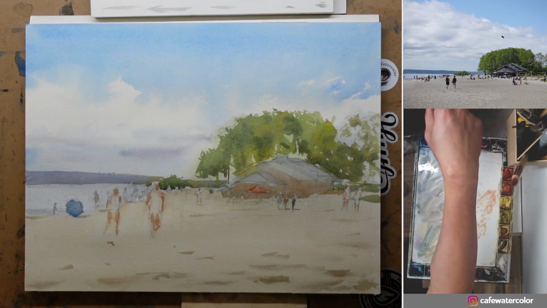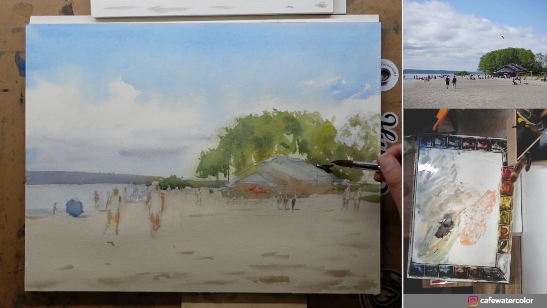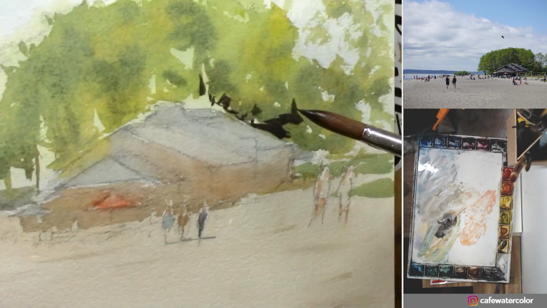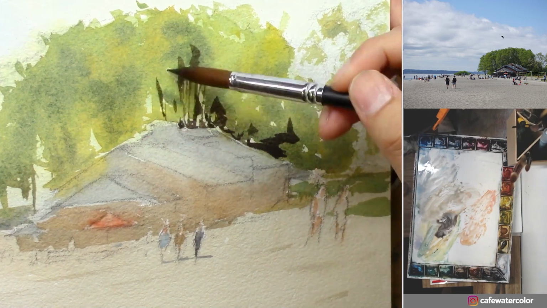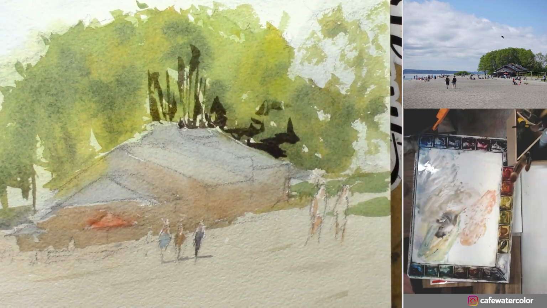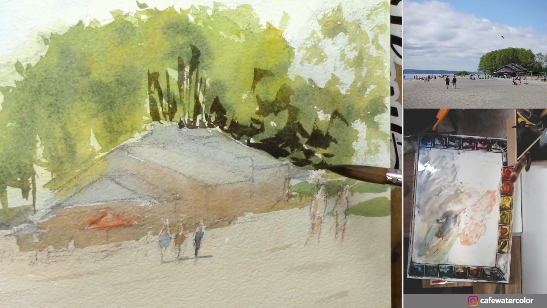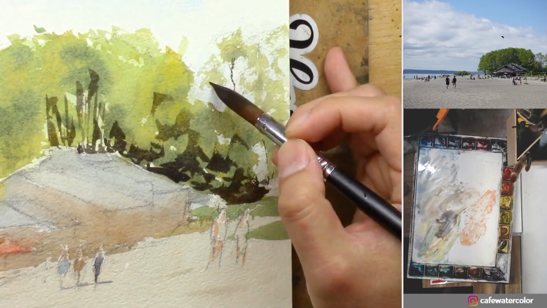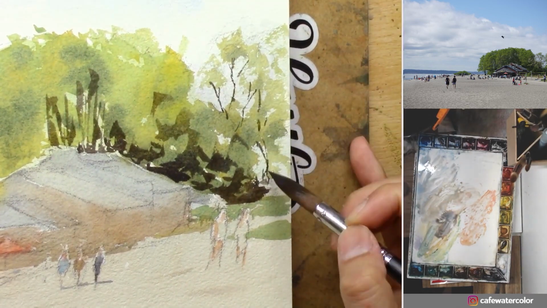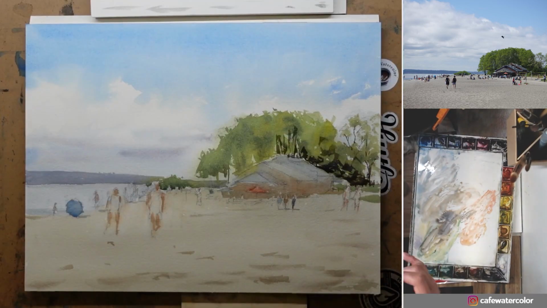So now we have our light value and some middle value. So it's time to paint the dark value. The shadows underneath the trees, the branches and the tree trunks, these are the dark value. And the dark values are usually a lot more sophisticated as well. So they're usually related to small details. Like the tree branches here, try to keep them nice and delicate. That's why I just use the tip of the brush to paint some of the shapes.